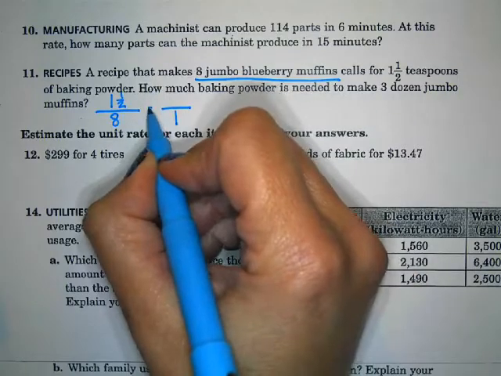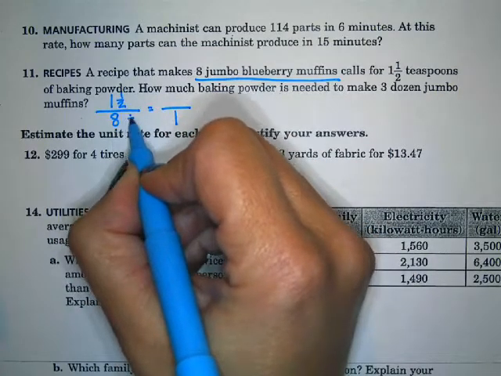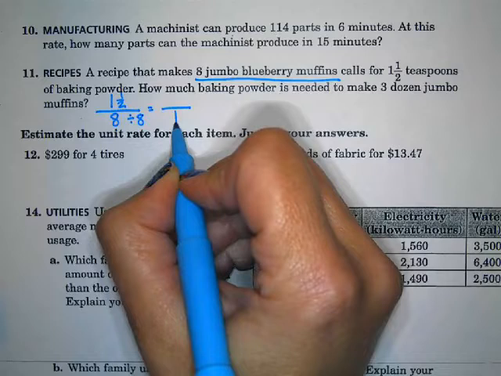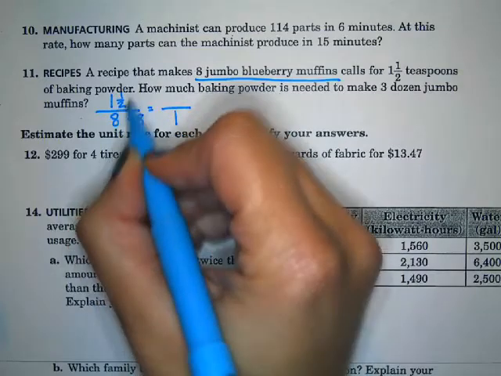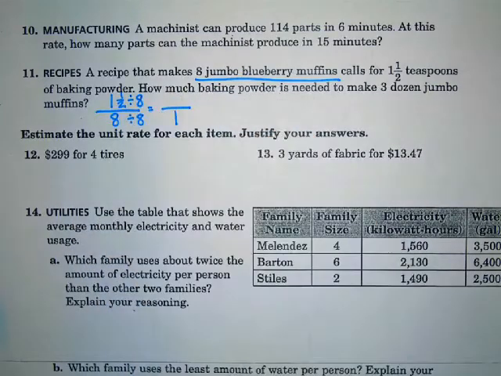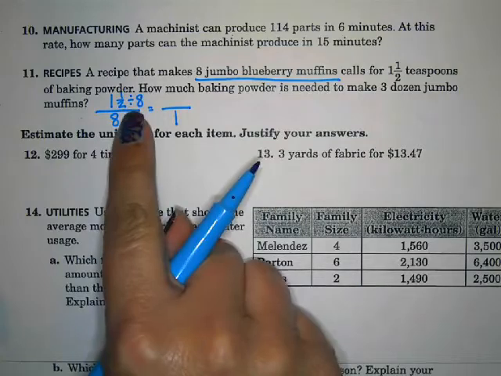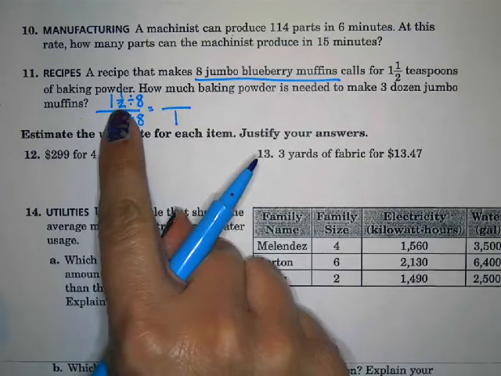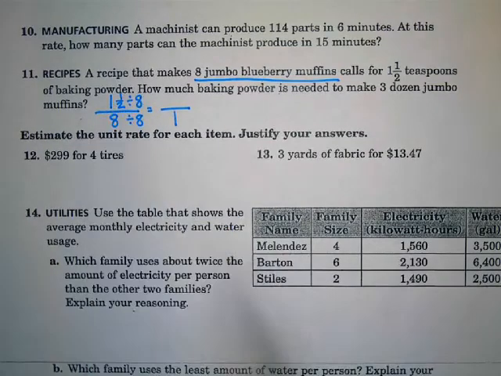Now to get that, we're going to take 8 divided by 8 gives us our 1. So 1.5 divided by 8 is going to give us how many teaspoons that we need. So when we start figuring this out, we have to divide and we have fractions. So we have a couple of different things going on there. I'm going to switch to a different color so you can see the work that I'm going to do to find out that missing piece of information.